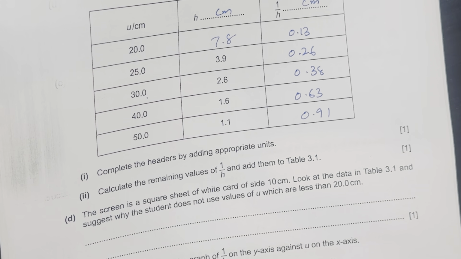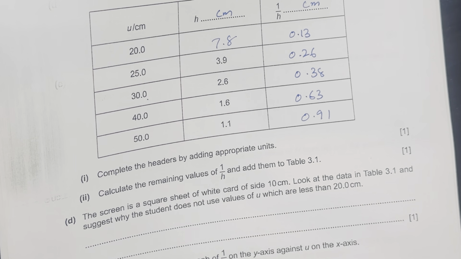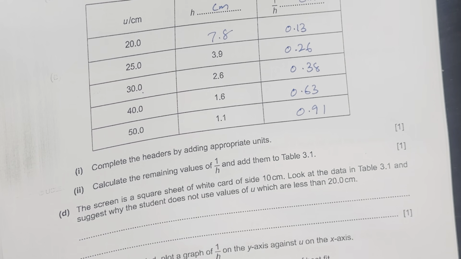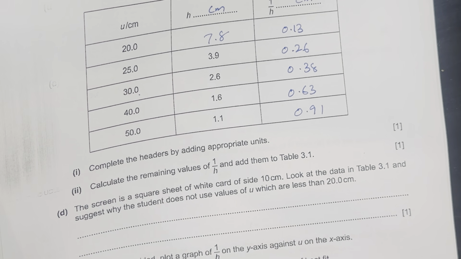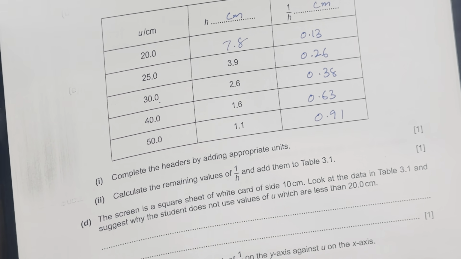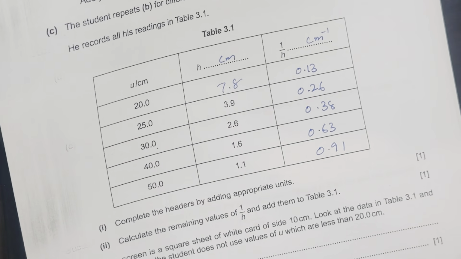Look at the data in the table 3.1 and suggest why the student does not use the values of u which are less than 20 centimeter. Because the image will be too big to fit. So that's why the values less than 20 are not taken.